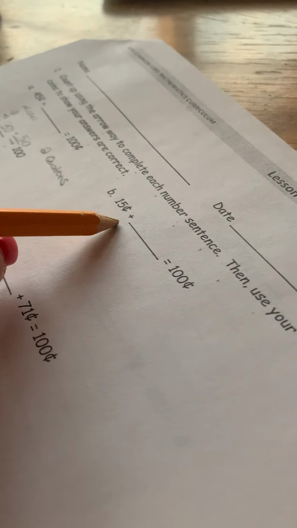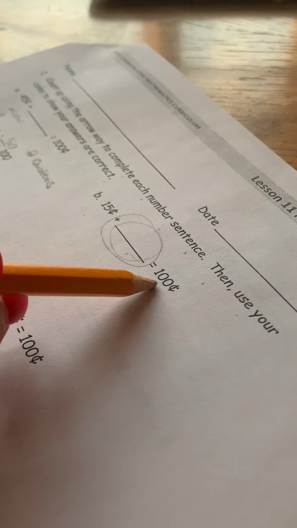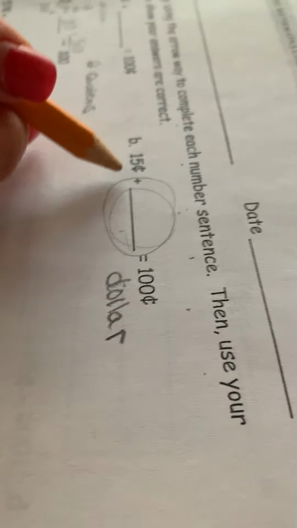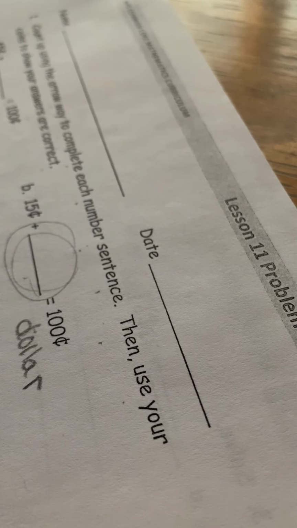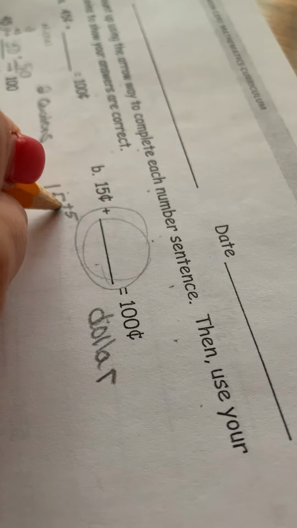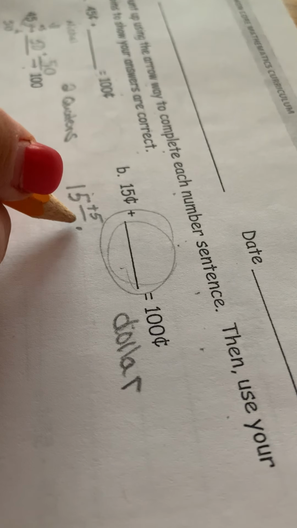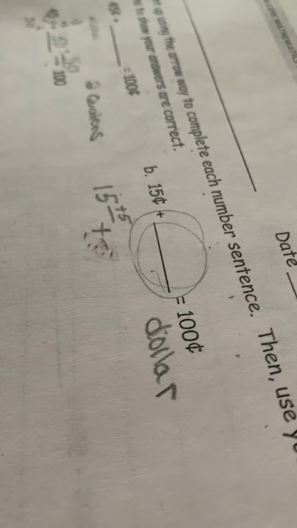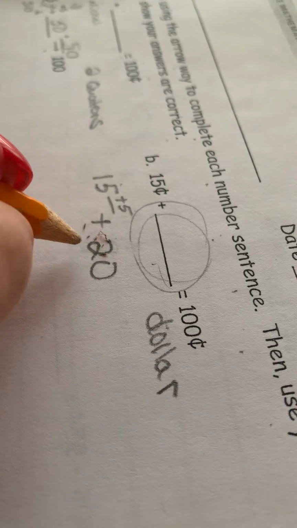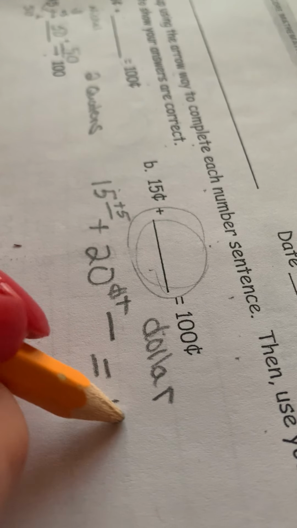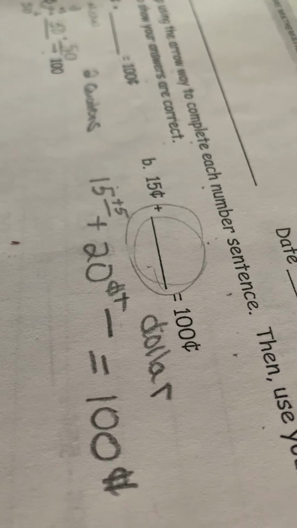15 cents plus blank equals 100 cents. Well, we know 100 cents is also known as a dollar, okay? So if you have 15 cents, what are you going to add to it to make it easier to add? Okay, so one thing what I might do is come down here for the arrow way, and I might add 5 cents, okay? And that would make this 20 cents, okay? What would I need to add to this to make it equal 100? Okay, I'm at 20. How many more would I need?